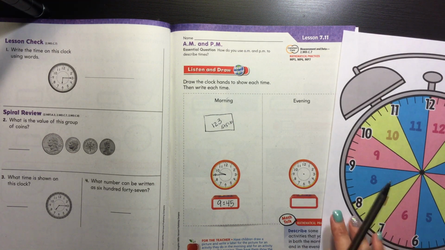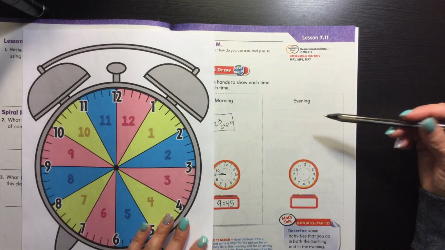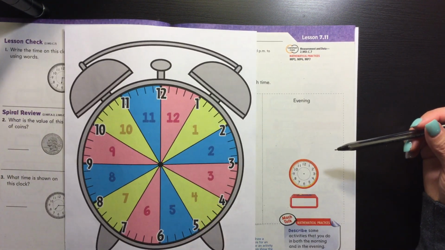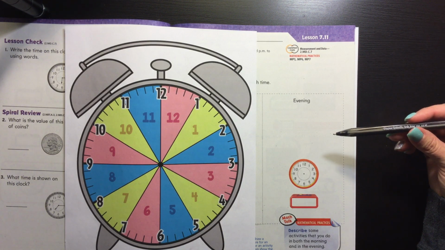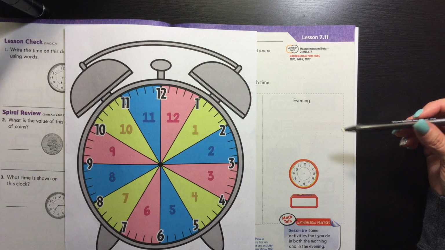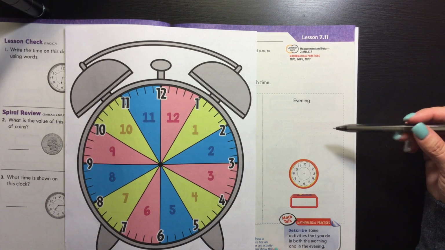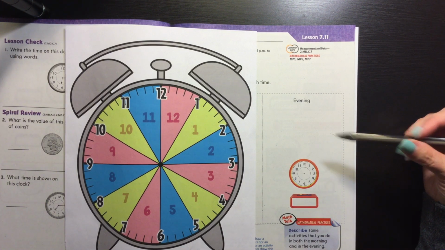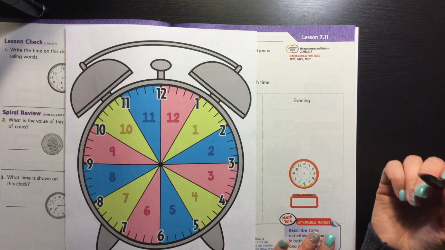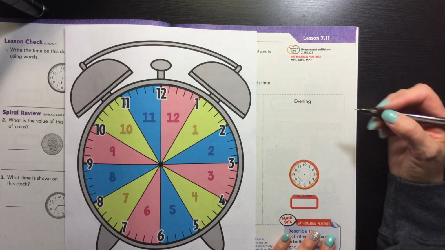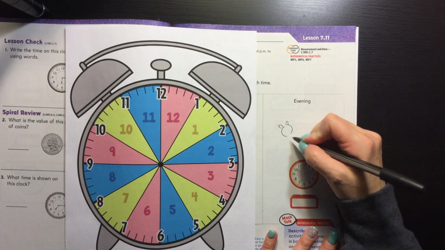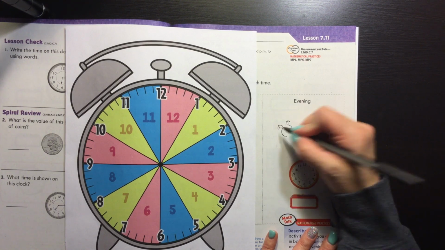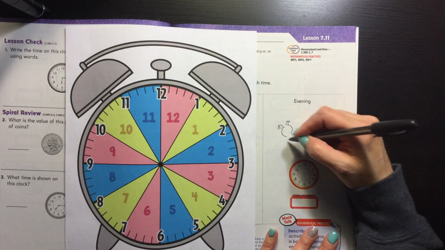All right, next we are going to draw something that you do in the evening. So this might look different for each of you. I'm going to write something that I do in the evening, and I snuggle with my dog in the evening. So when I snuggle with my dog, I'm going to draw a picture of him and his floppy ears. Those aren't very floppy though, and he kind of looks like a bunny rabbit now, but that's okay.